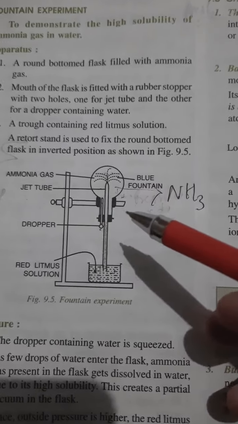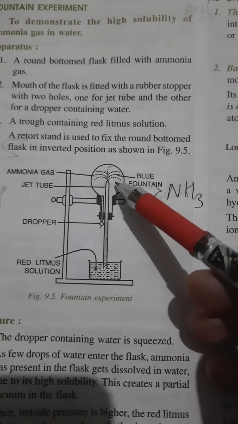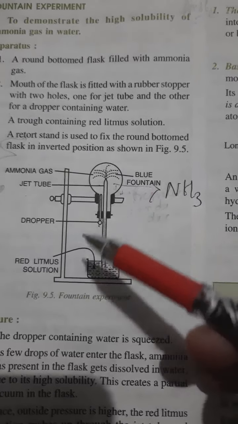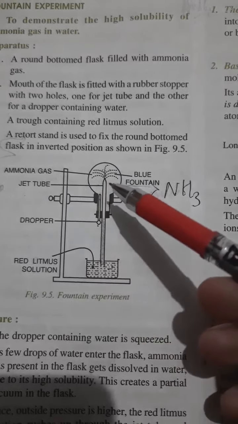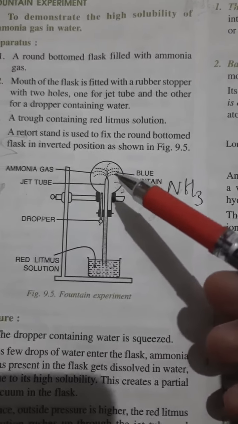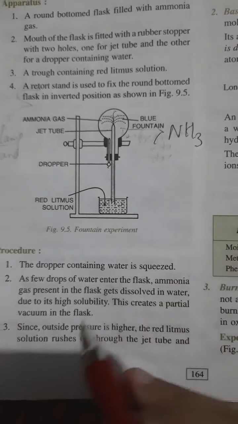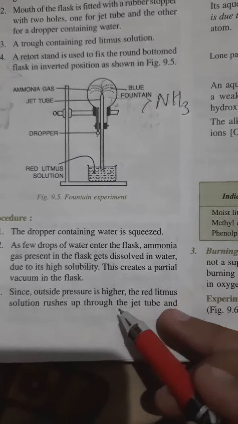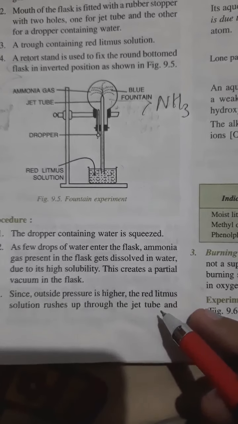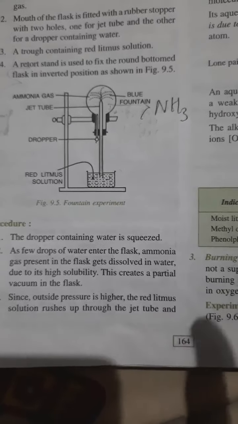Now many students make this kind of mistake: they think that if it is changing into a blue fountain, then we will write in the exam that it is a basic gas. No, here we are discussing the high solubility of the gas in water. Since outside pressure is higher, the red litmus solution rushes up through the jet tube and emerges as a blue fountain. Understood? So it is an easy topic.